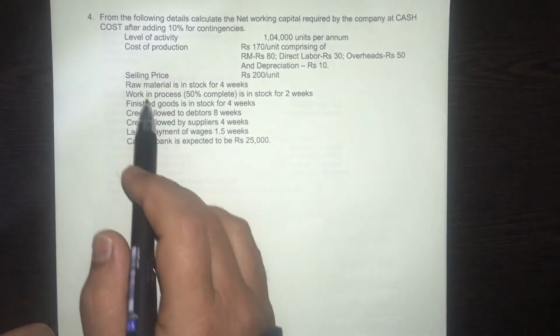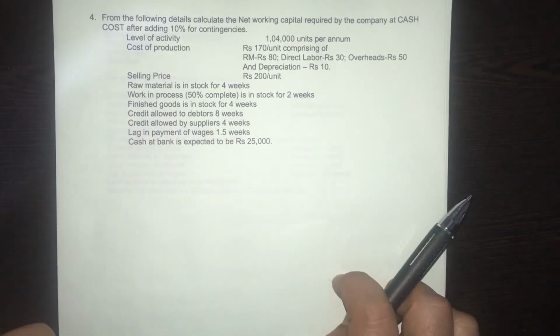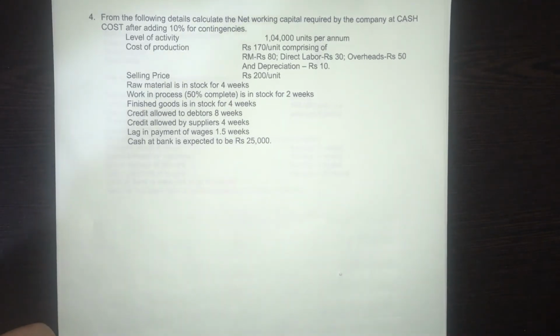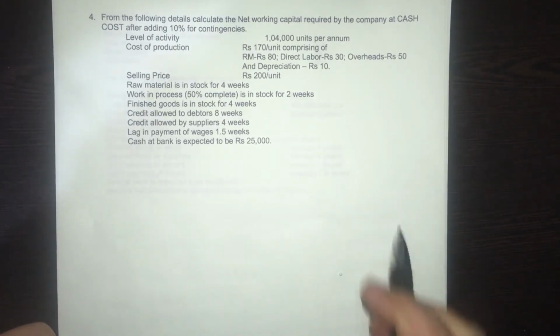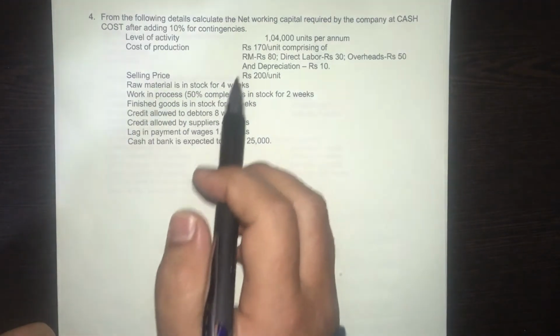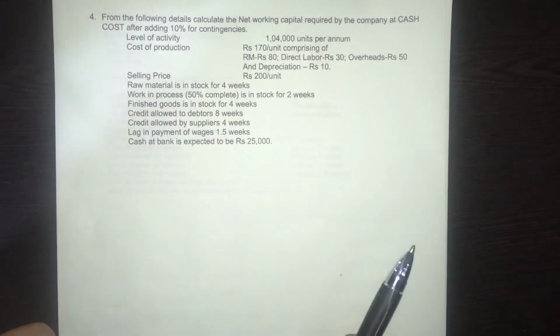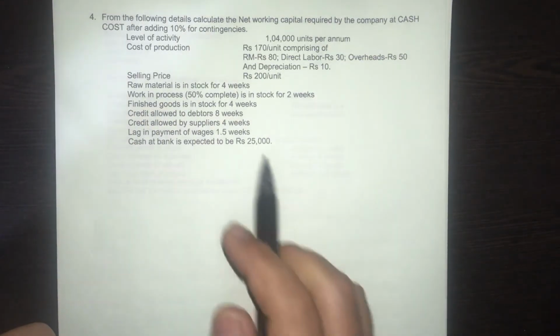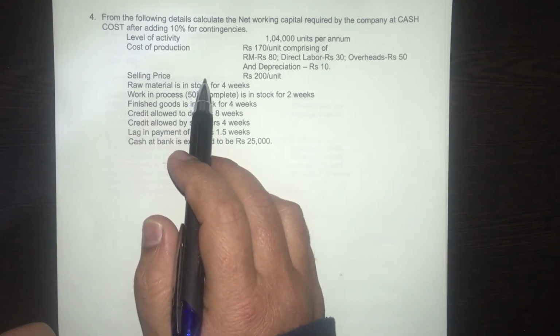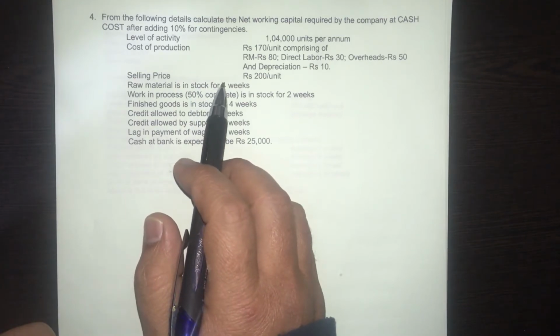Now, why should you calculate debtors at the cost of production using cash costs? It's because the profit involved in the selling price does not involve any physical cash flow. Again, I repeat, at cash cost, when you value debtors, we value it at the cost of production and not at selling price, because the profit involved in the selling price does not involve a physical cash flow.